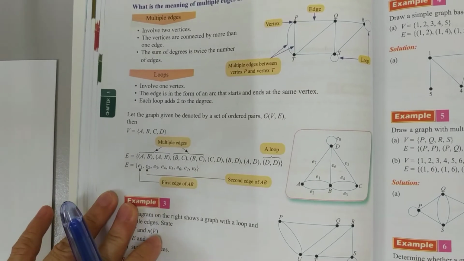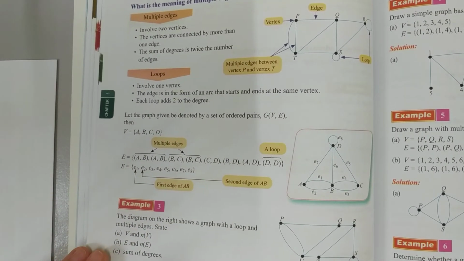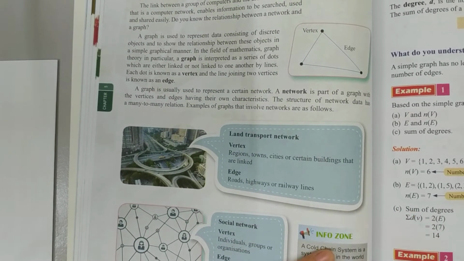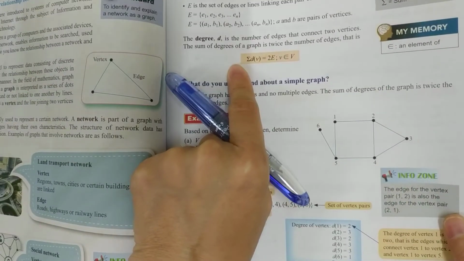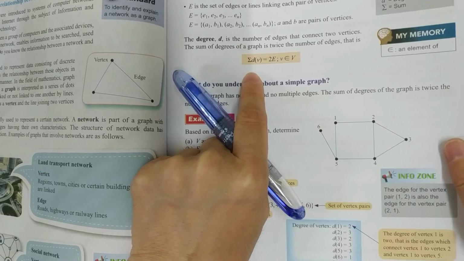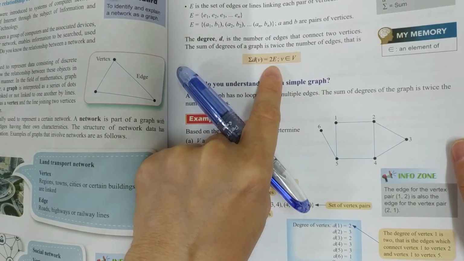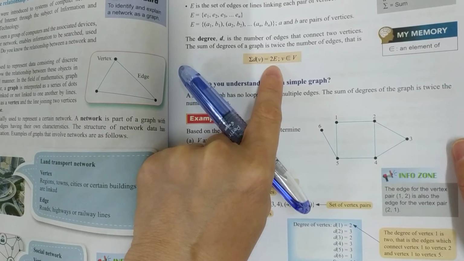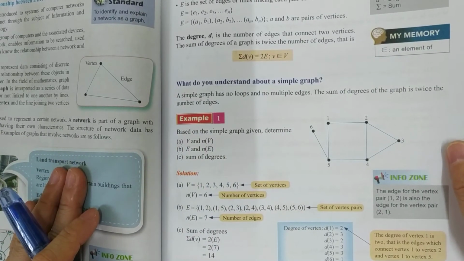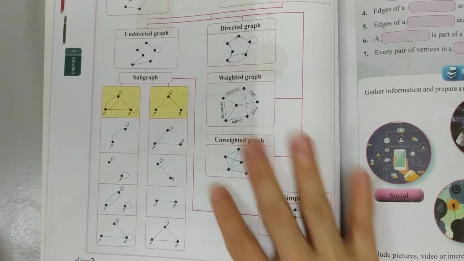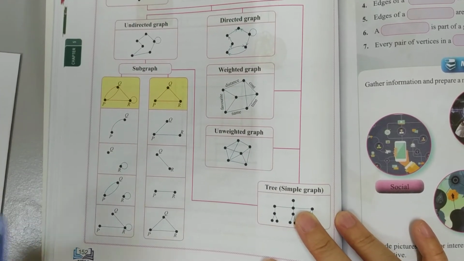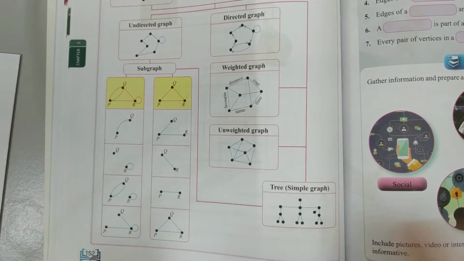Oh, where are they? Did I miss it? Oh, you have the formula here somewhere. Degree. There. The sum of degree is equal to 2 times the edges. Okay? Alright. Now let's go back to this one. So unweighted graph would be the edges are not labeled at all.